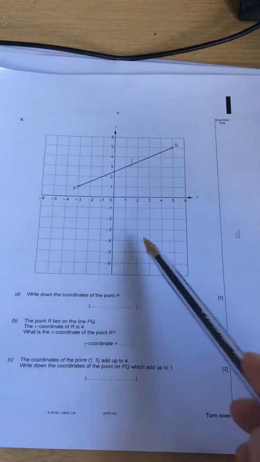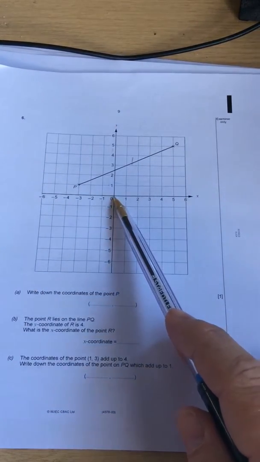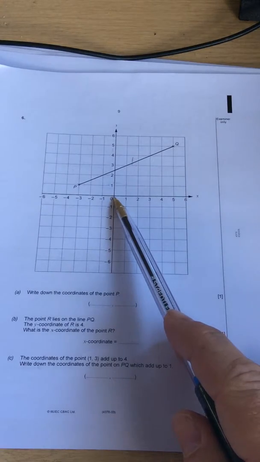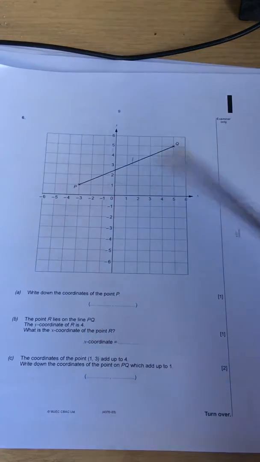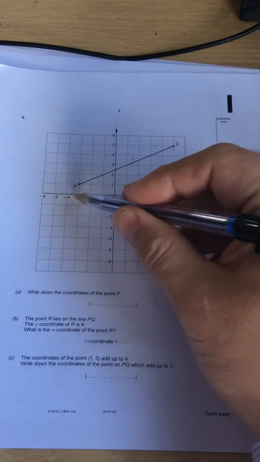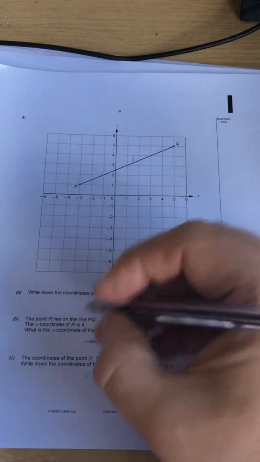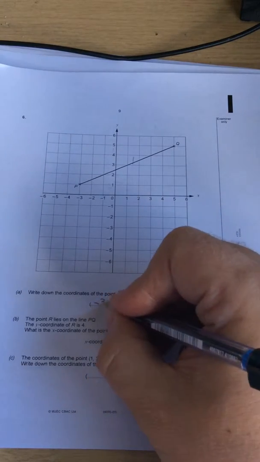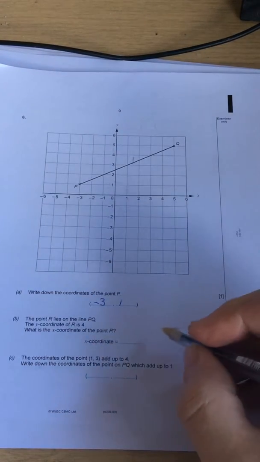With coordinates, you always start at the origin and you always go across first and then up or down second. So when they're asking you to find the coordinates of B, I'm going across from 0. You go across to -3 and up 1. So when I fill in the coordinate, it's (-3, 1).